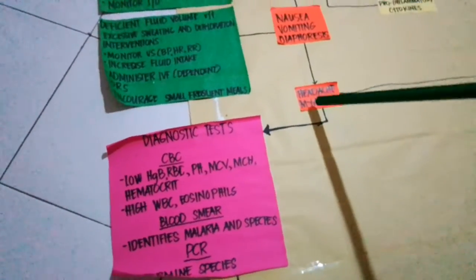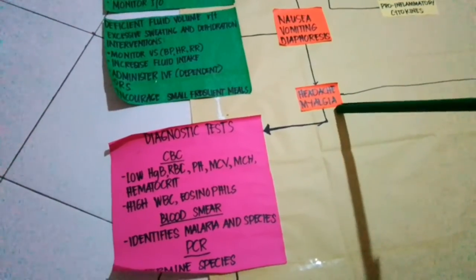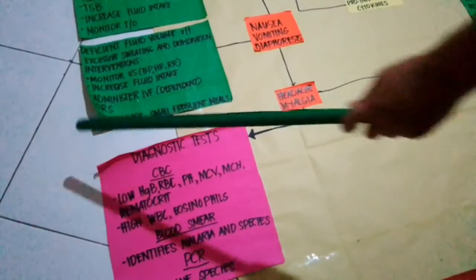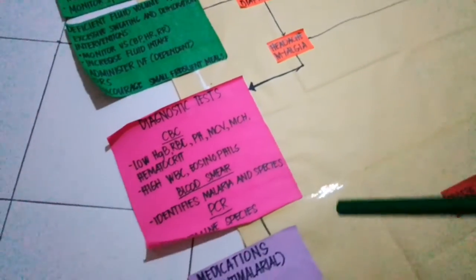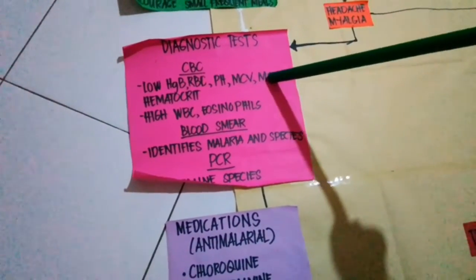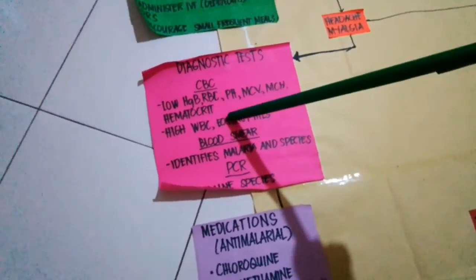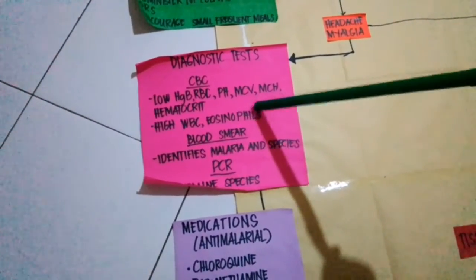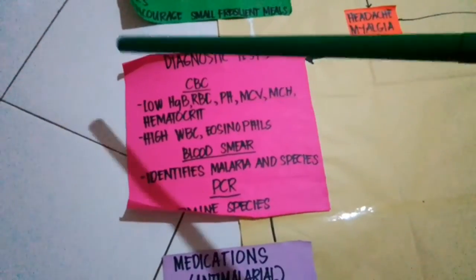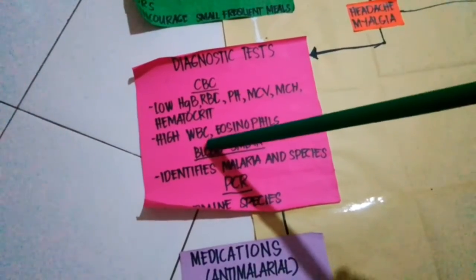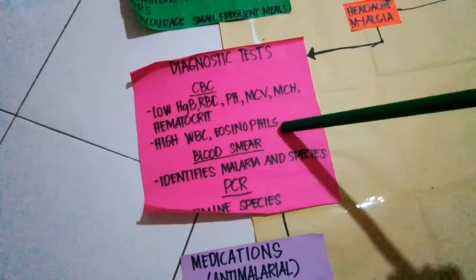And then another would be headache and myalgia or muscle pain. For the diagnostic test after the symptoms appear, it would be a complete blood count. The expected results in the complete blood count would be low hemoglobin, low red blood cell count, low platelet count, and low MCH, MCV, and hematocrit. And then high white blood cells and high eosinophils, meaning parasitic infection.